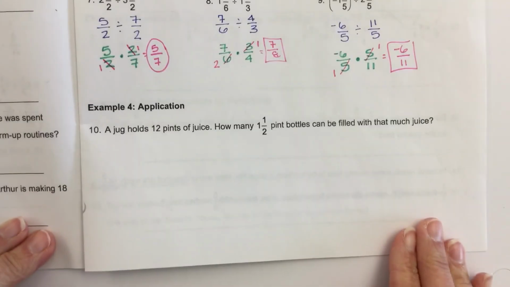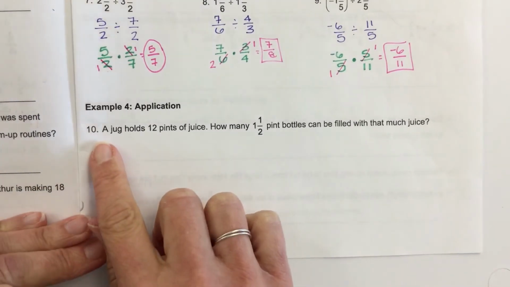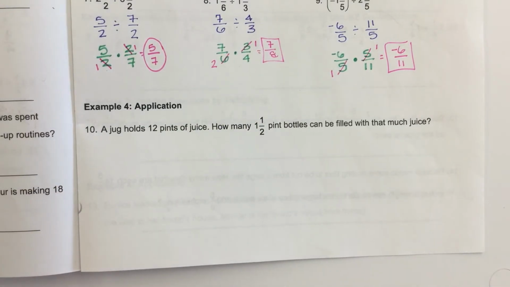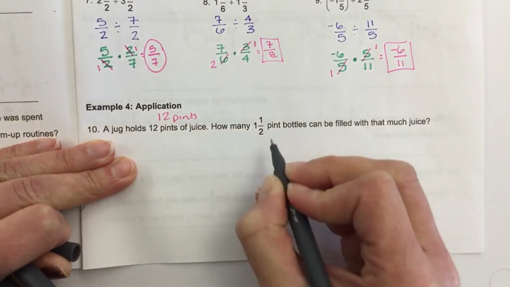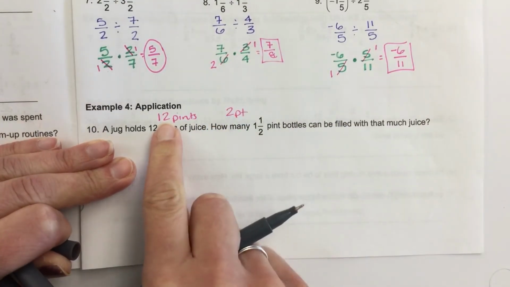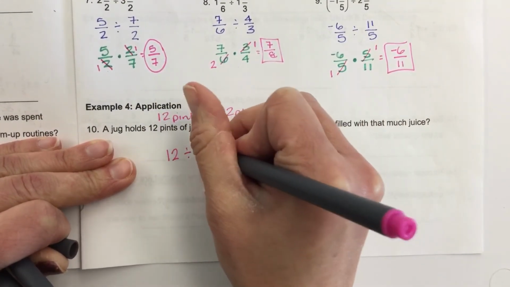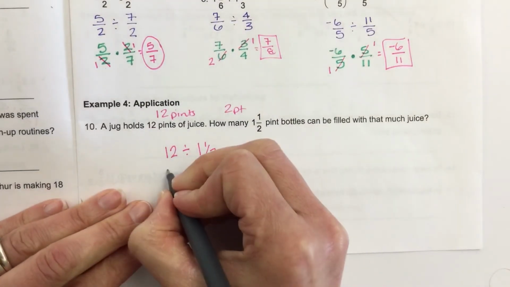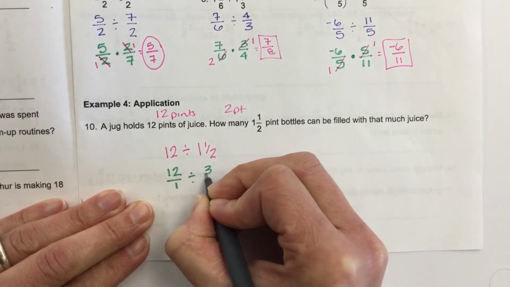Last one, remember if the word problem is giving you trouble because there's fractions, think of it with nice numbers. So a jug holds 12 pints of juice. How many 1 1/2 pint bottles can be filled with that much juice? So let's pretend they're nice numbers. If a jug holds 12 pints, how many 2 pint bottles can they fill? So you just take 12 divided by 2. So let's take our number, 12 divided by 1 1/2. Okay, so the first thing is I write them both like fractions. So this is just going to be 12 over 1 divided by 2 times 1 is 2, plus 1 is 3.